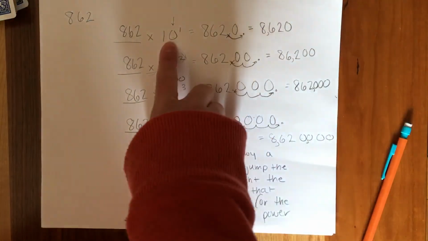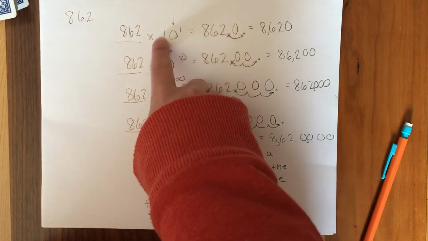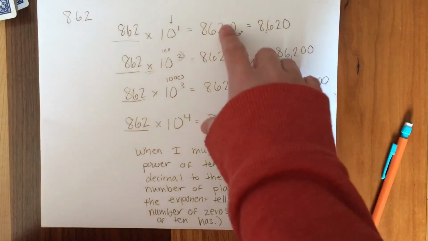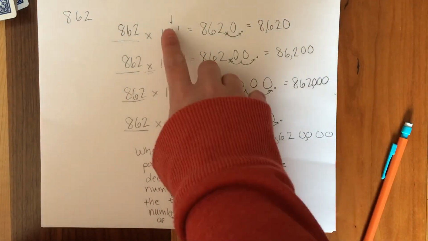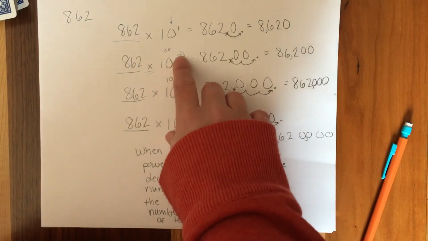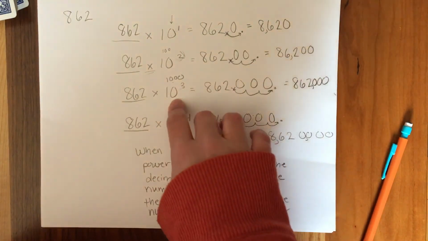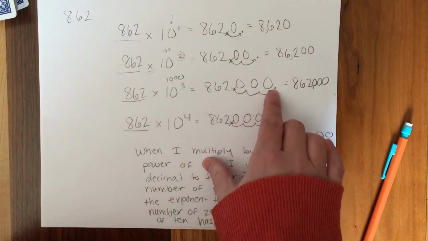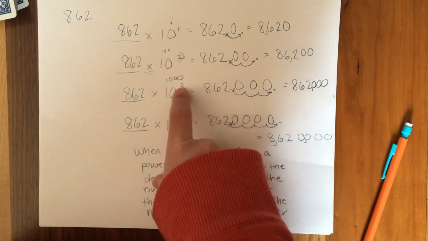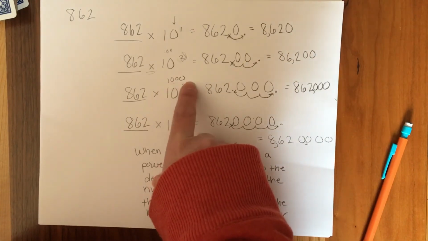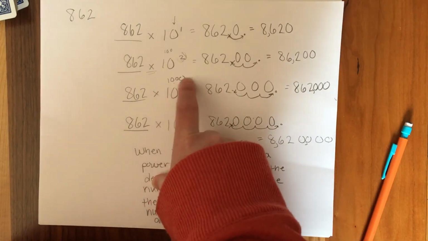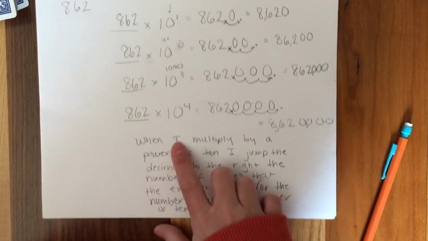So here, our exponent was 1. 10 to the first is actually 10, so we jumped one place value over because there's 1 zero in 10. 10 to the second, we jumped the decimal 2 places to the right. 10 to the third, we jumped the decimal 3 places to the right. The exponent says 3. The number of zeros in 10 to the third is 3 zeros, so we jump 3 times.